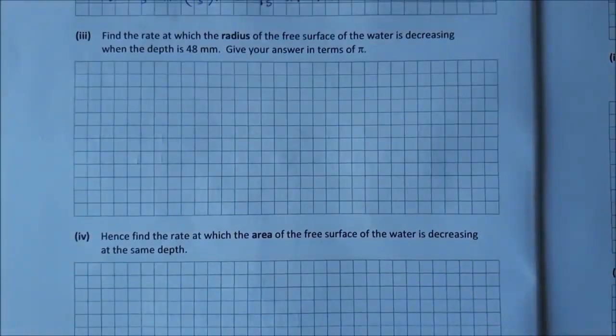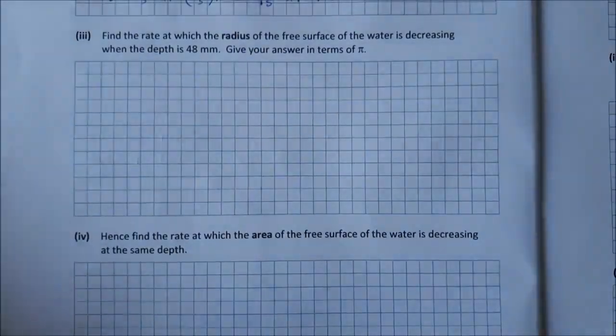Part 3, find the rate at which the radius of the free surface of the water is decreasing when the depth is 48 millimeters, and give your answer in terms of pi.